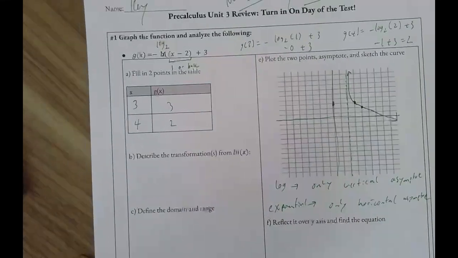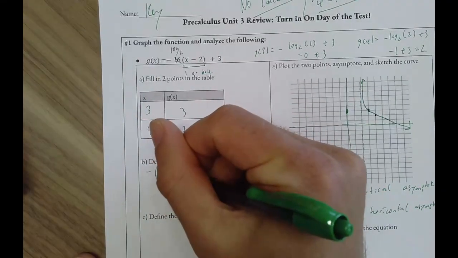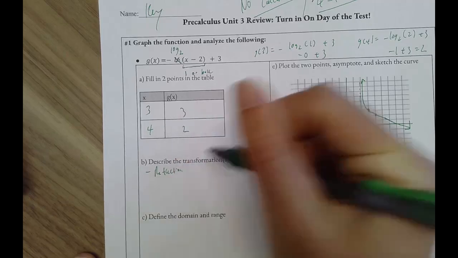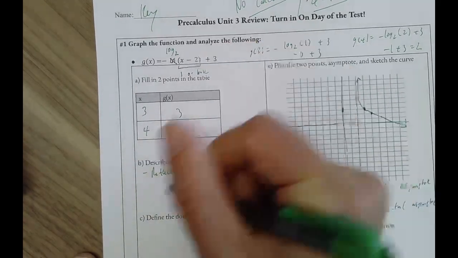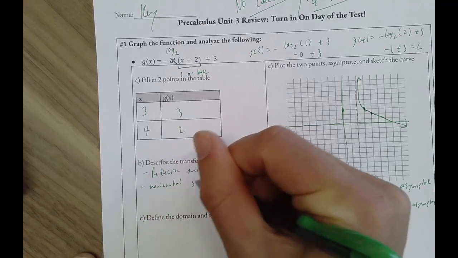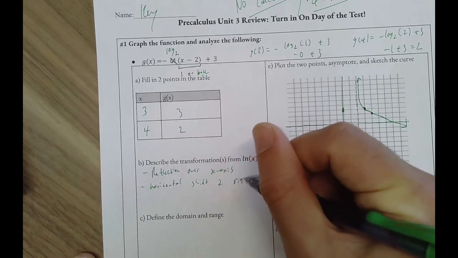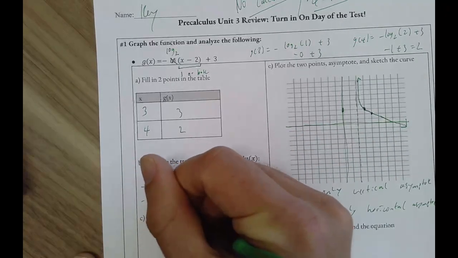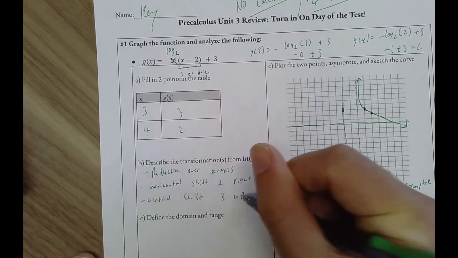So what are the transformations? Well, the transformations are a reflection over the x-axis, a horizontal shift 2 to the right, and a vertical shift 3 up.